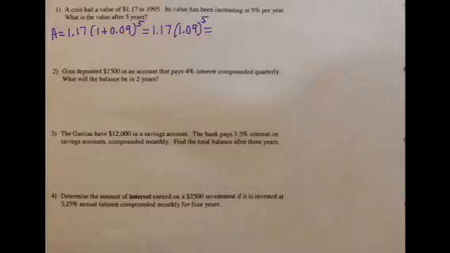So you combine these two, you get 1.09. Plug all this into a calculator. Just make sure you use the exponent key for this one. And you should get $1.80. So in 5 years, it's worth $1.80.